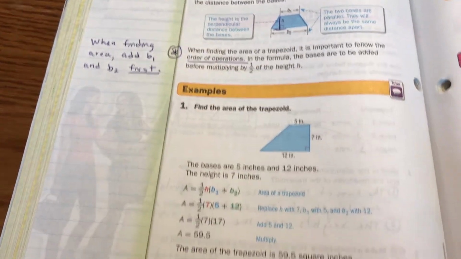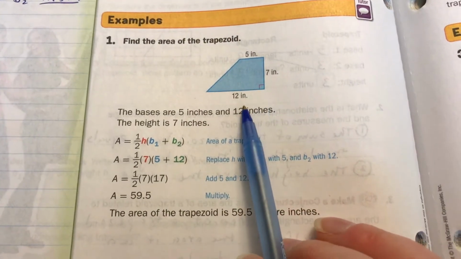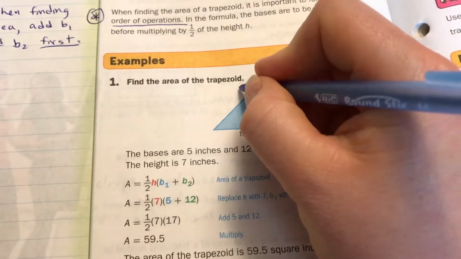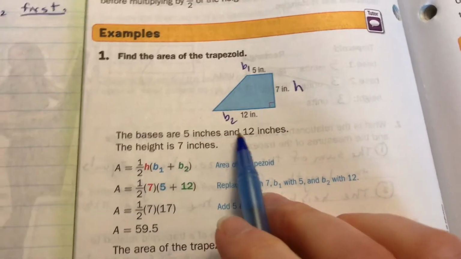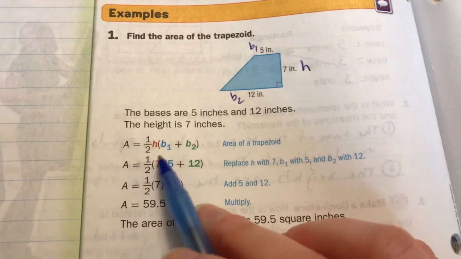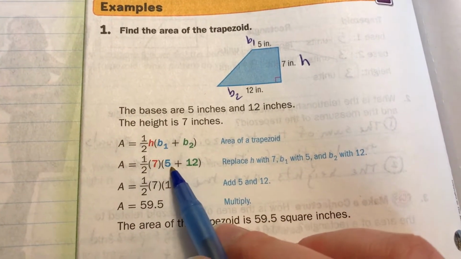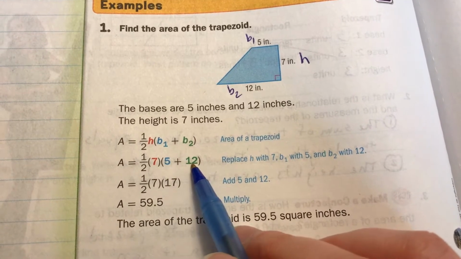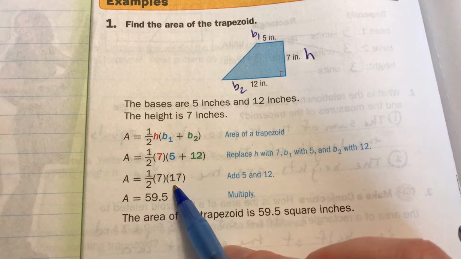So keeping the order of operations in mind, let's see this example. Find the area of the trapezoid. So we have base 1, we have base 2, we have height. So to show your work, you plug in those three numbers. Area equals 1/2 times the height is 7, base 1 and base 2, 5 plus 12. So you have to do that first.